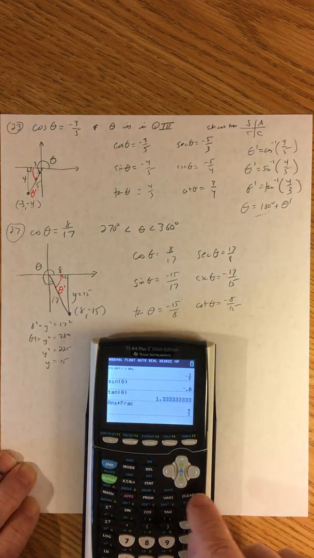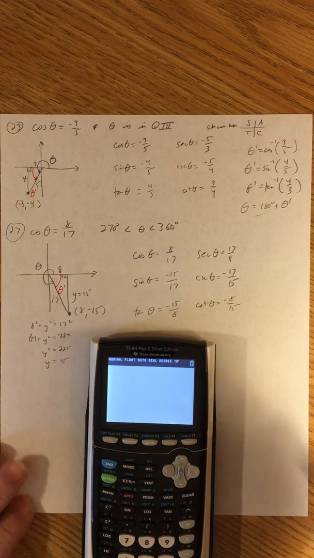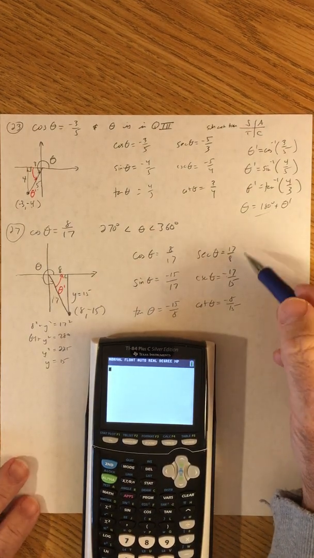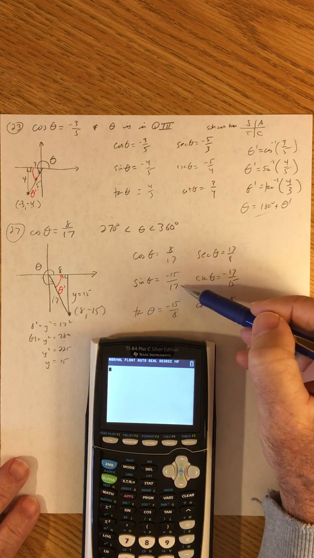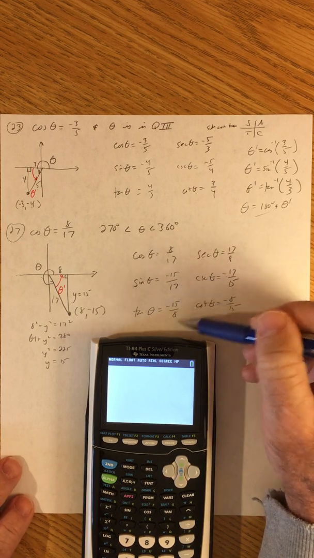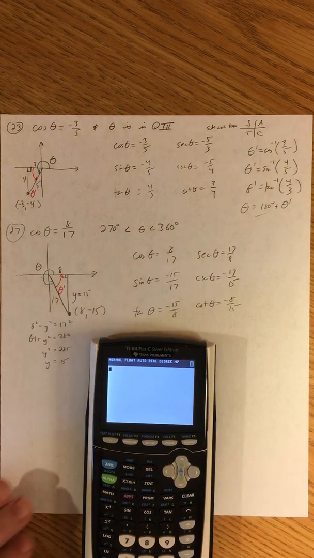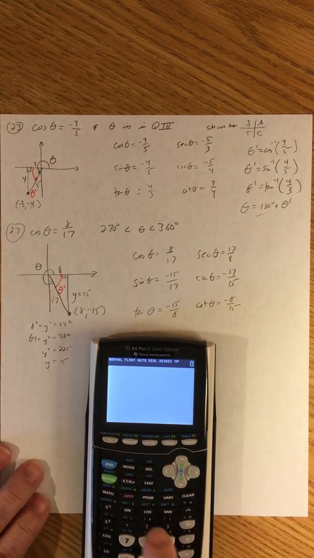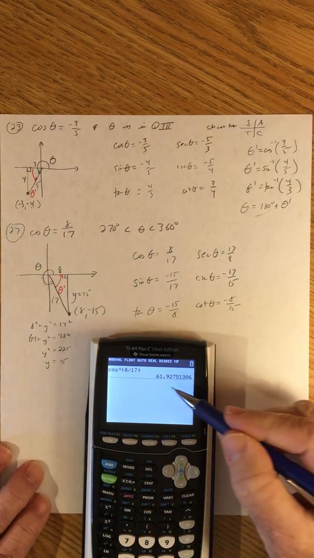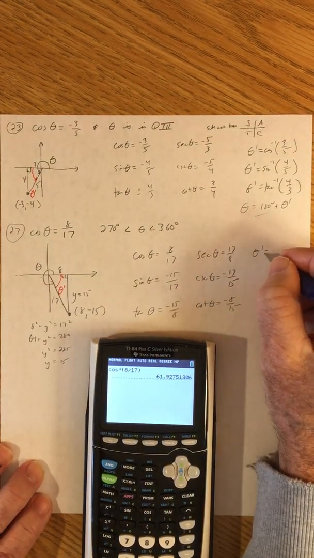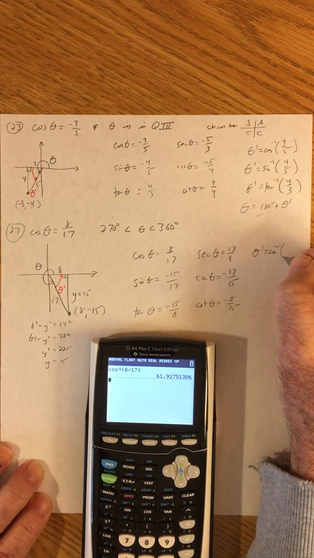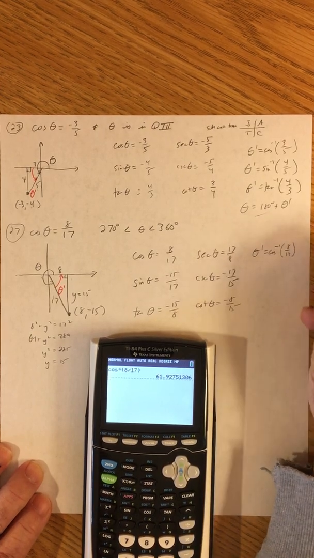First thing we do, find a reference angle. Well, we take either the inverse cosine of 8/17, the inverse sine of positive 15/17, or the inverse tan of positive 15 over 8. Any one of them. I'll just use the cosine. Inverse cosine of positive 8/17. Remember, always positive. Okay, that is the reference angle. I'll even write this down. Theta prime is the inverse cosine of 8/17.